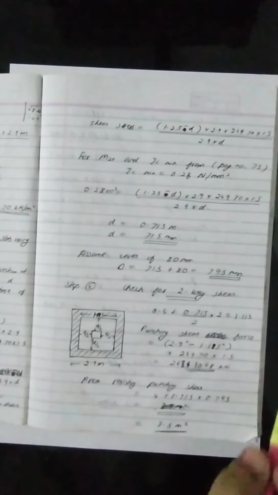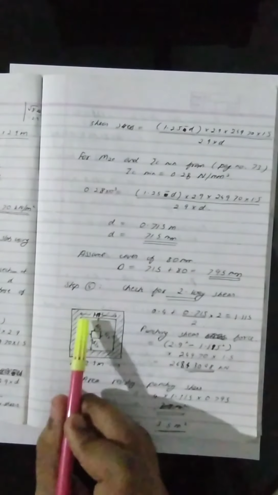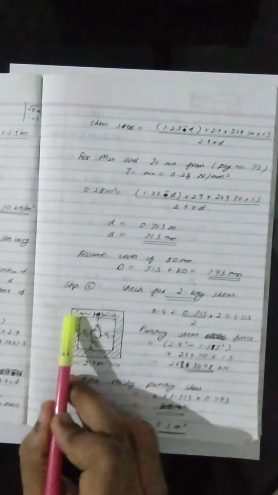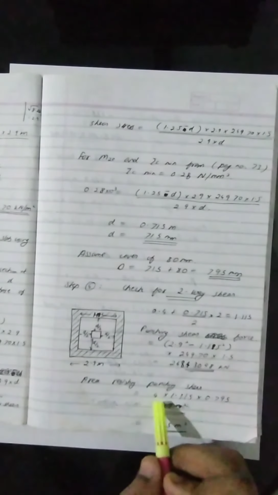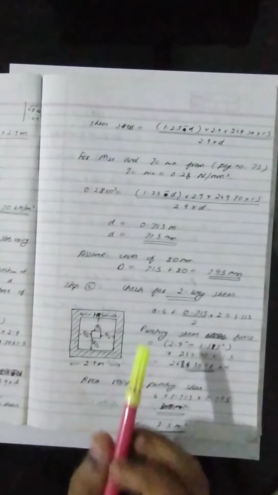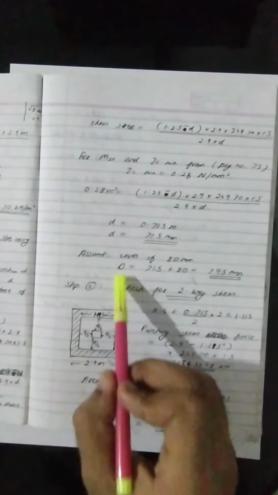2684.3098 kilonewton. Area resisting punching shear is 4 into 1.115, that is this distance, 1.115. There are 4 sides, that's why it is 4 into 1.115 into 0.795, this value is capital D.